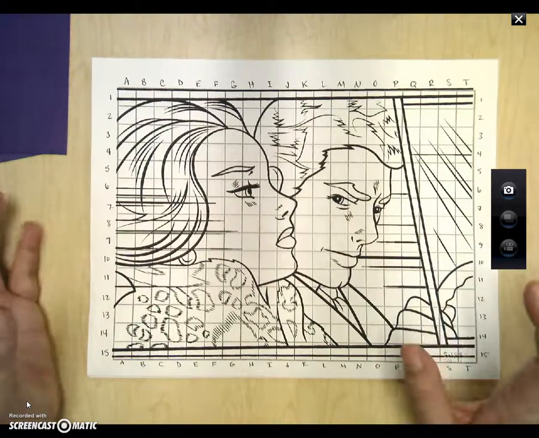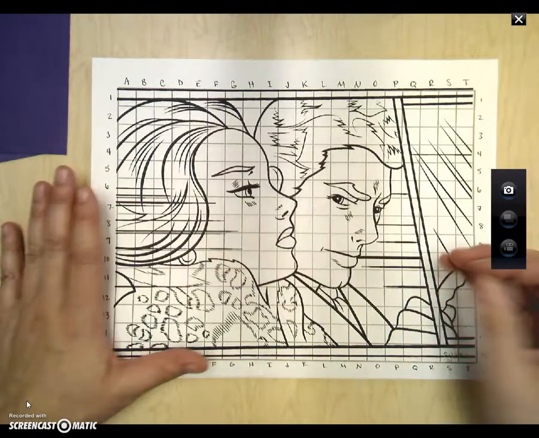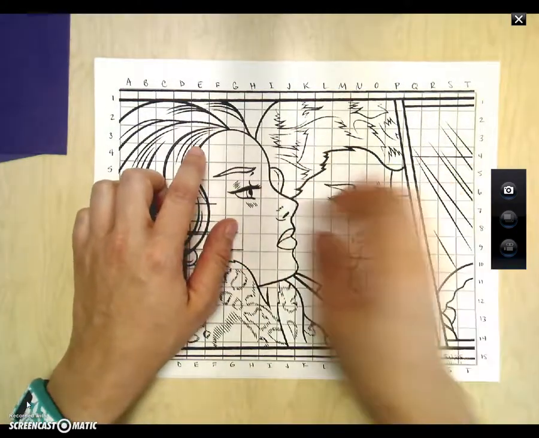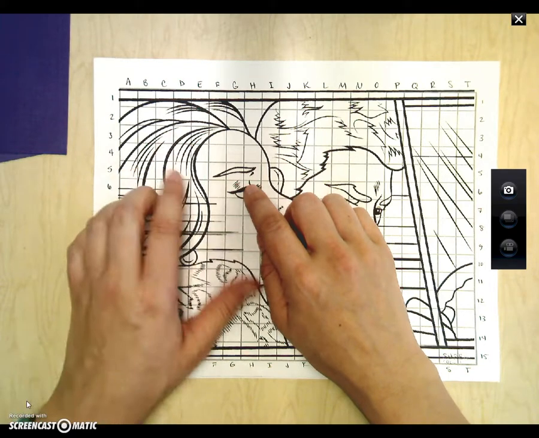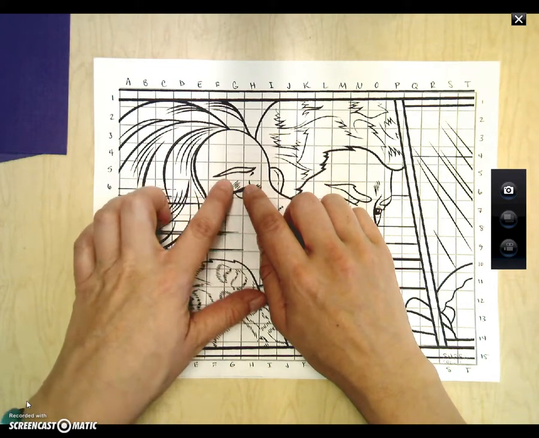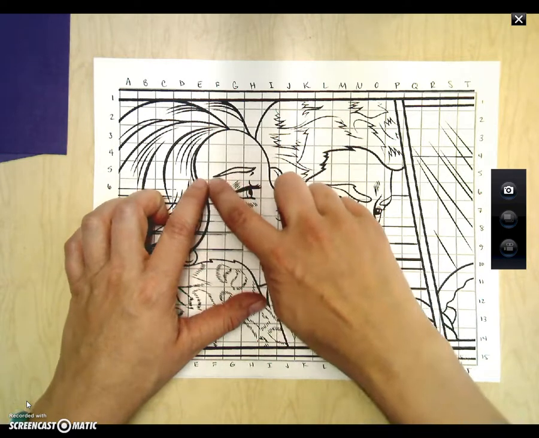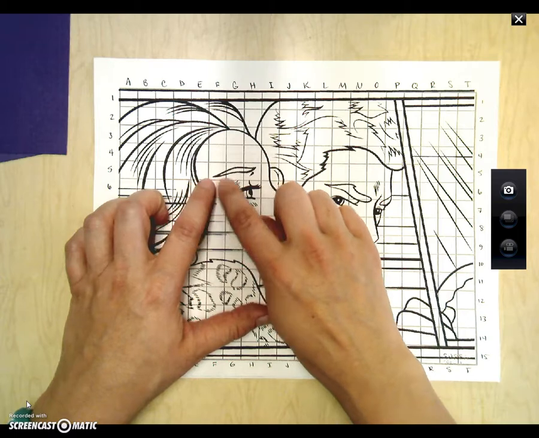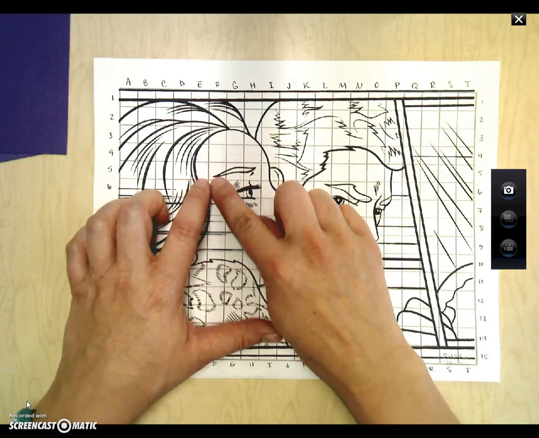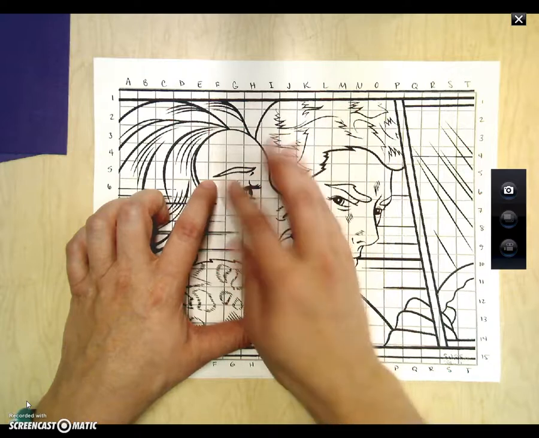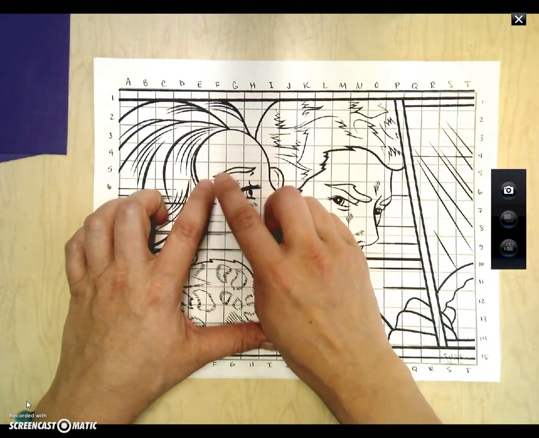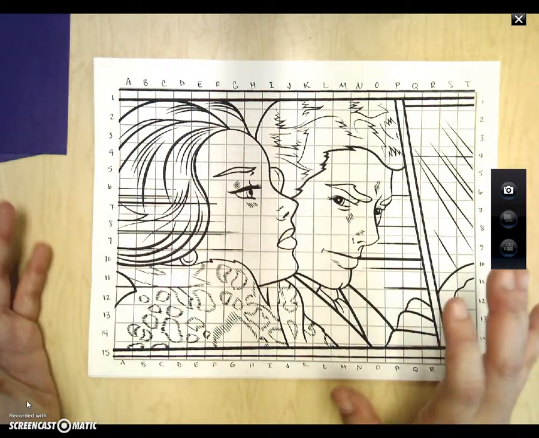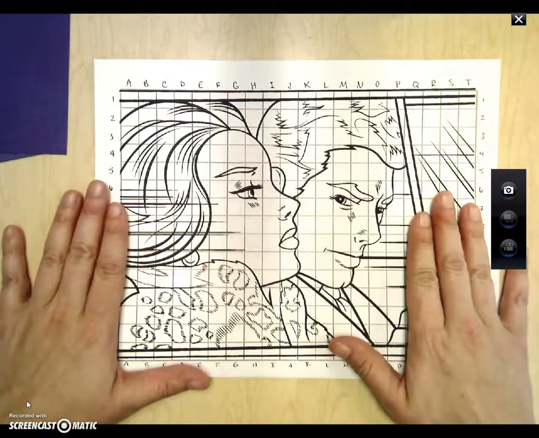Now, while we are doing our grid drawing, what you're going to want to do is pay attention to the shapes that you're seeing inside each square as you're drawing it. Each shape or line will enter or exit a square or take up a certain amount of space in a square. And if we create reference points as we are translating the image from your source to your drawing, it will make it a little bit easier for you to line everything up in your big drawing.